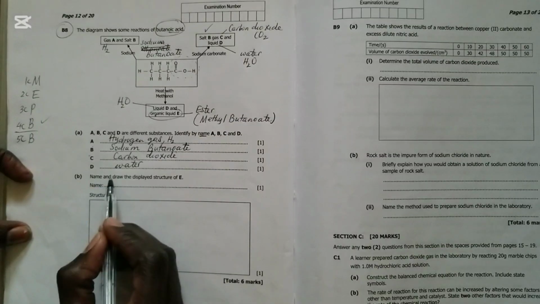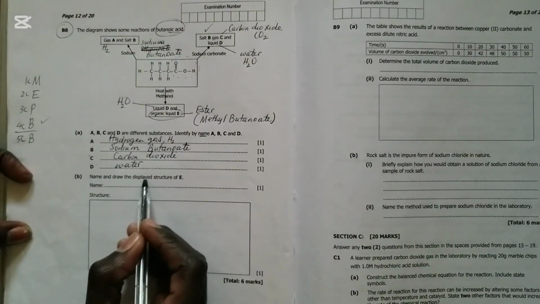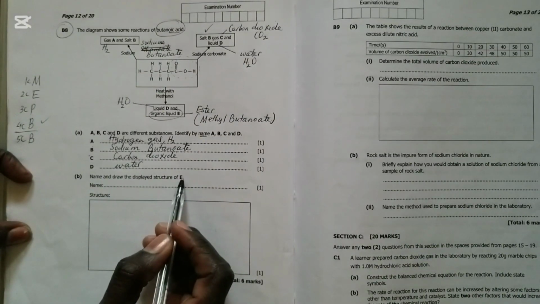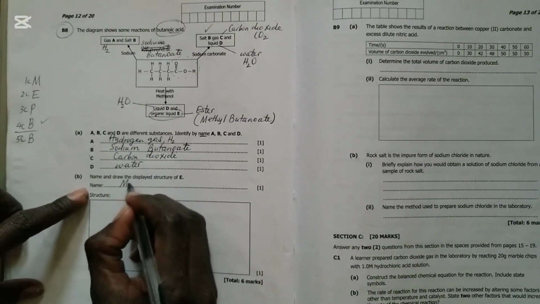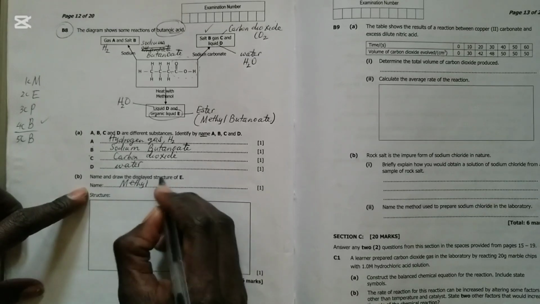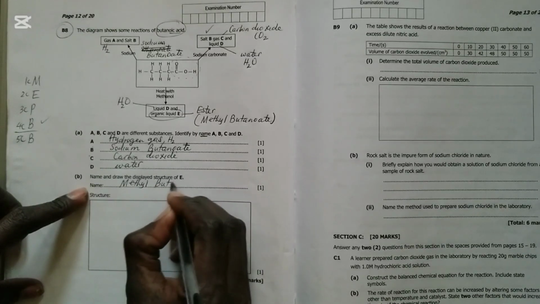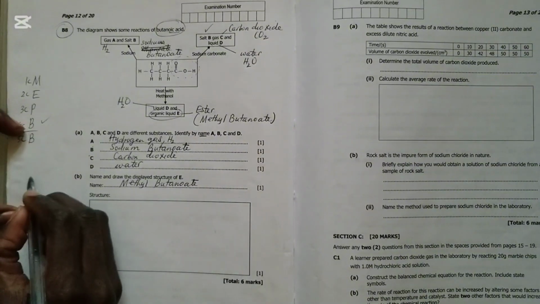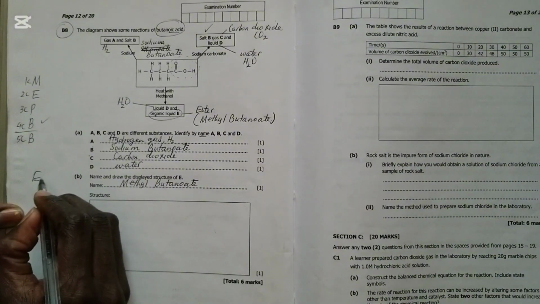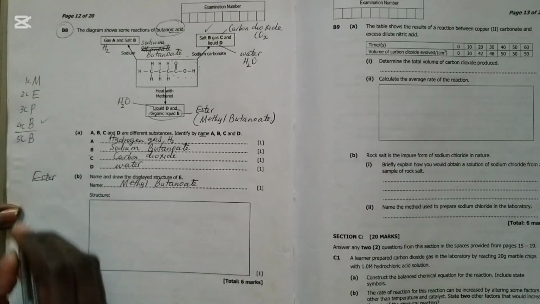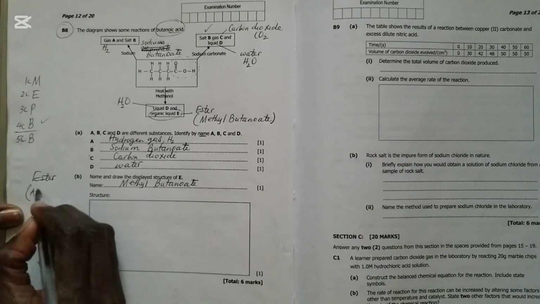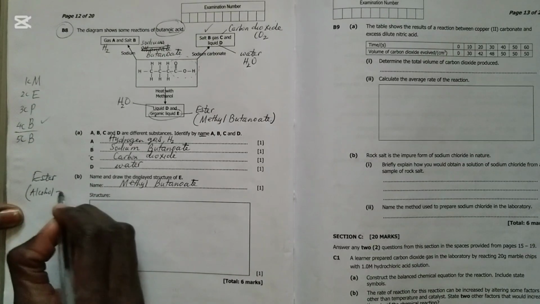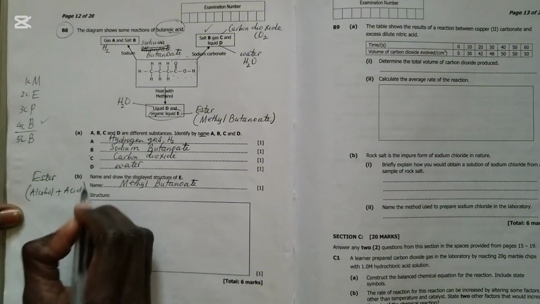Then it says name and draw the displayed structure of E. So what is the displayed structure of E? The name is simply methyl butanoate. Now when you are naming an ester, the first part is always the alcohol followed by the acid.